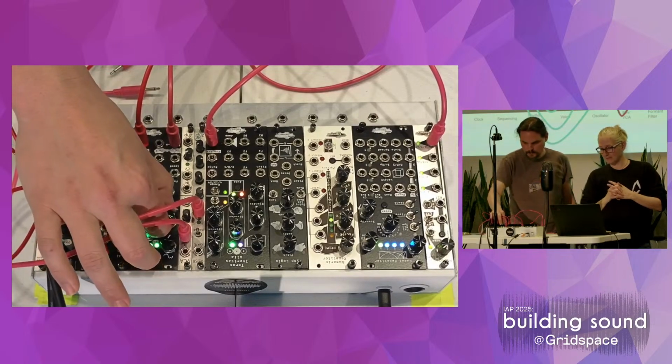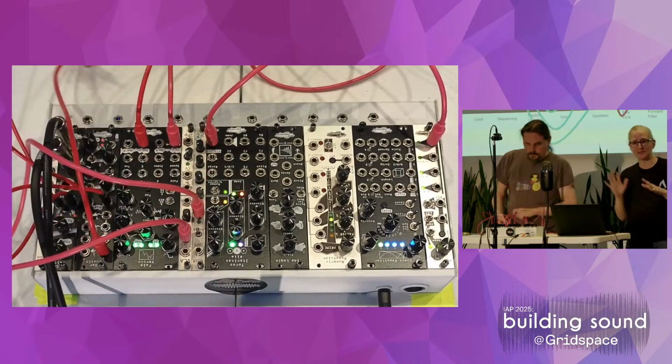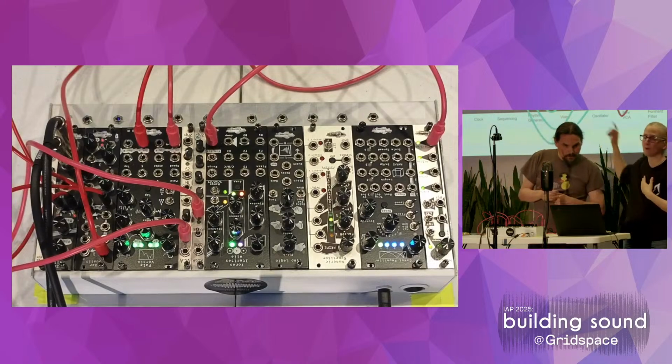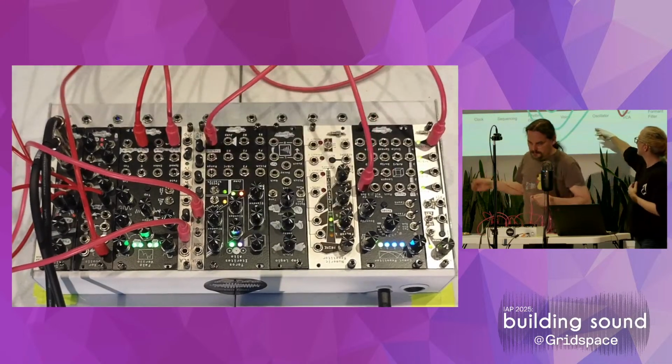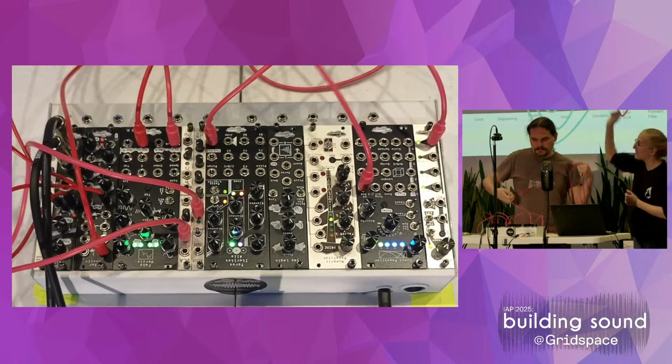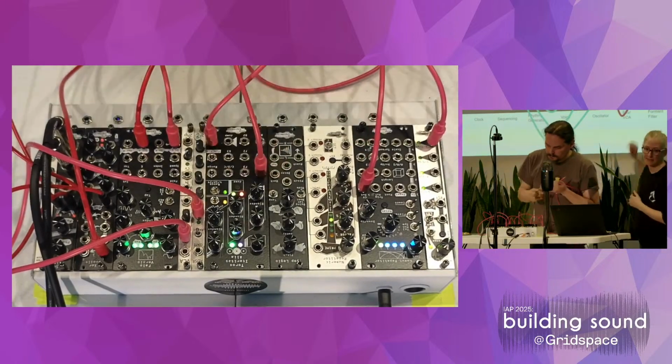Now we can add a pattern, and this is kind of color-coded up here. The orange wires are your clock. The cyan is modulation, and then red is your audio path.